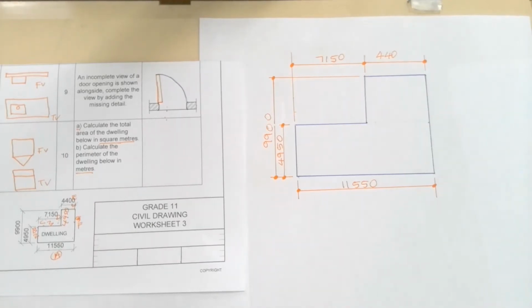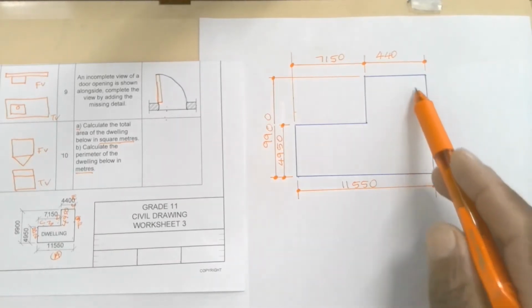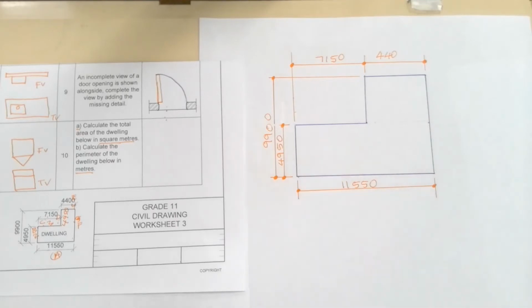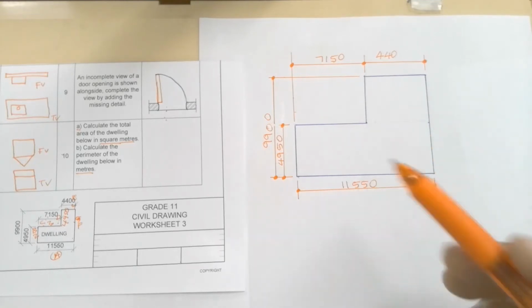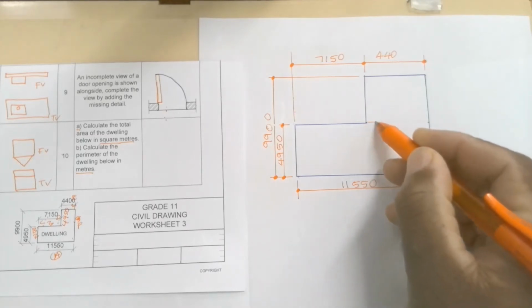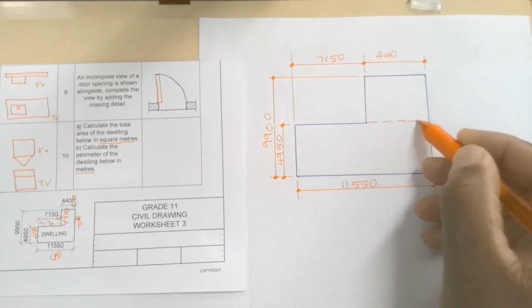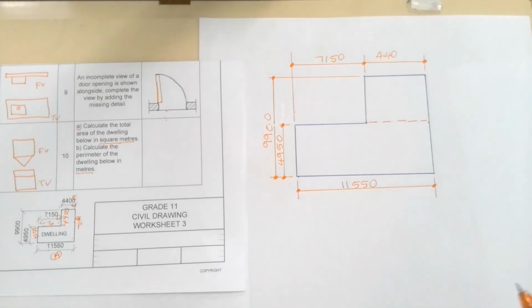What is an area? An area is what has been covered here in this dwelling at this moment in time. Now remember, we were told how to calculate an area of a rectangle or a square. Now we have an L shape. So what is important for you is that you need to divide or cut this object into a rectangular shape so that you calculate.